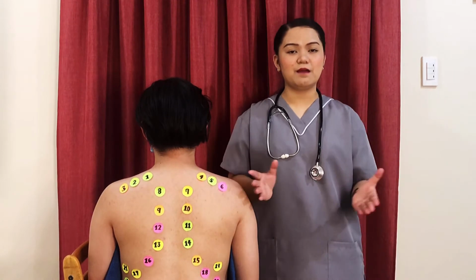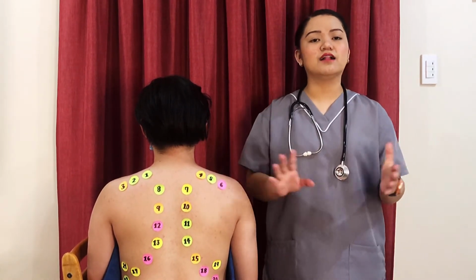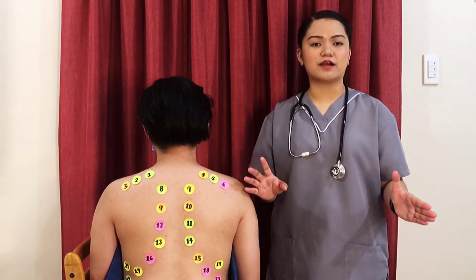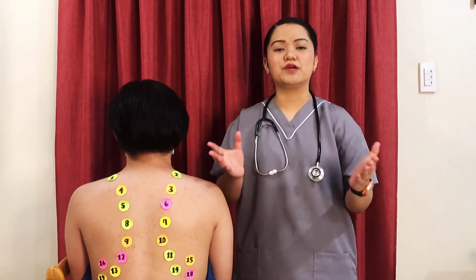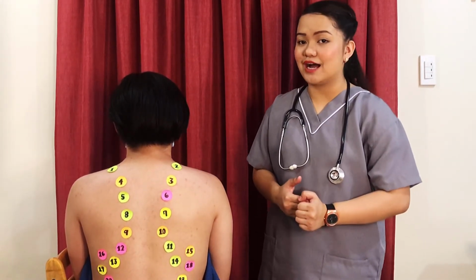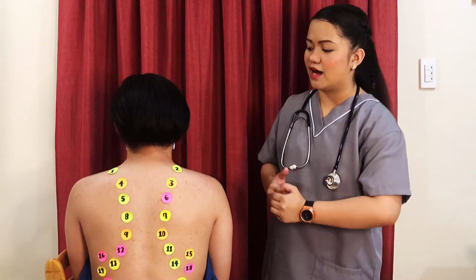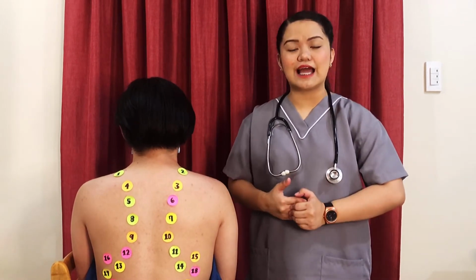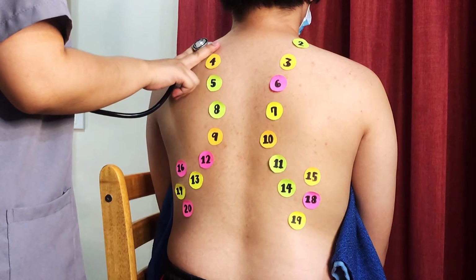Upon checking, my patient's resonance is equal in the lungs, and dullness can be heard over the diaphragm, and the other parts of the thorax are all symmetric. For now, I will be going to auscultate my patient's lungs across and down the posterior thorax to the bases of the lungs as my patient breathes slowly and deeply through the mouth.